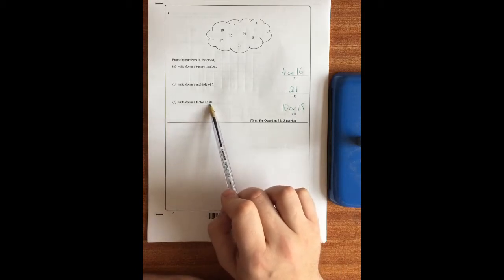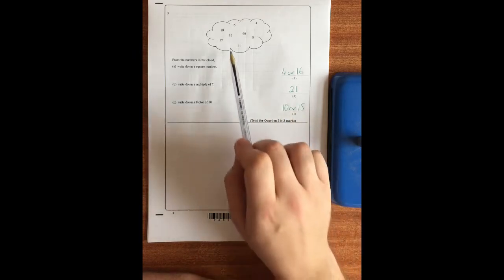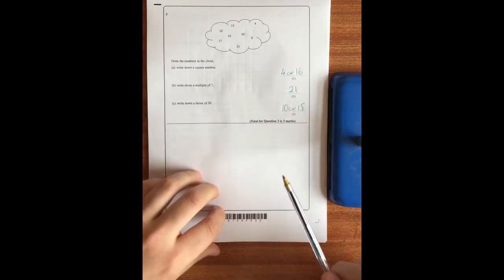Write down a factor of 30. You've got 2 options, 10 or 15. These are the numbers that go into 30. So only 10 and 15 go into 30.